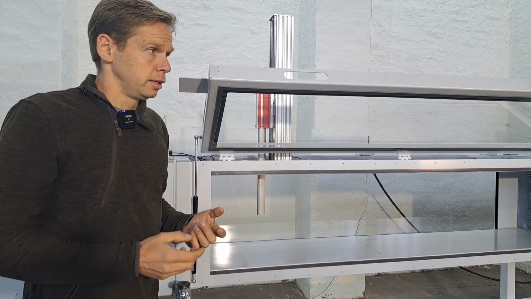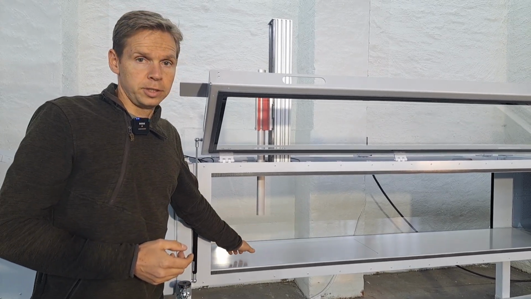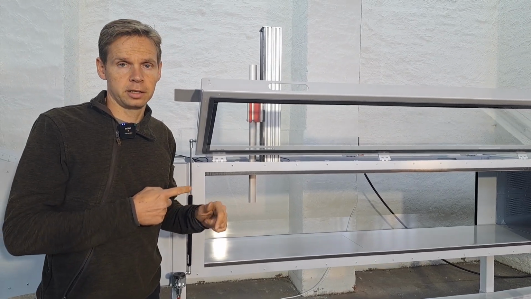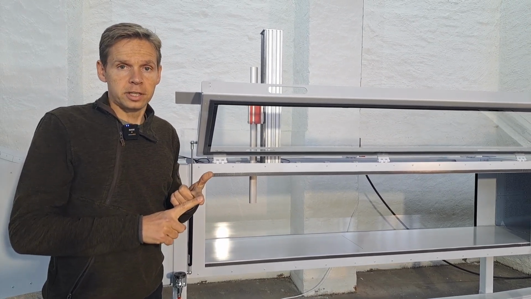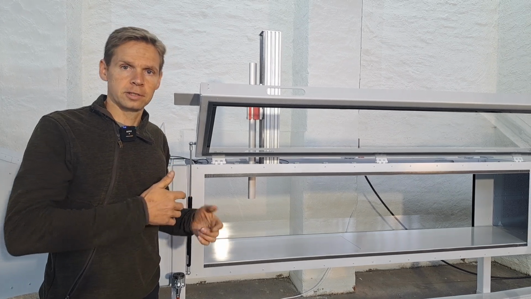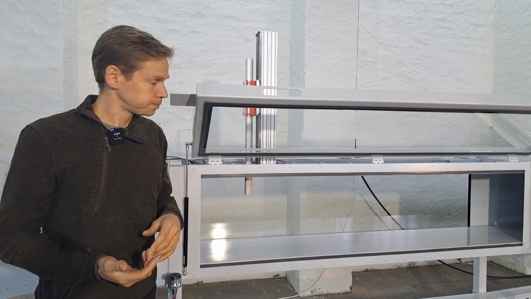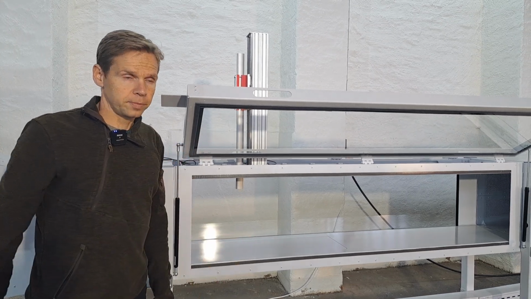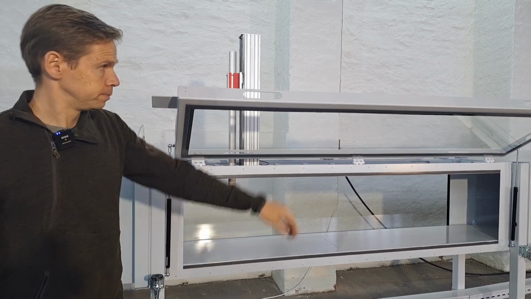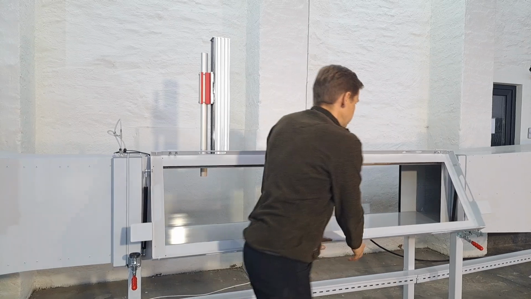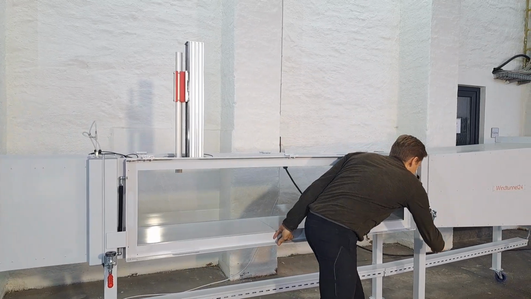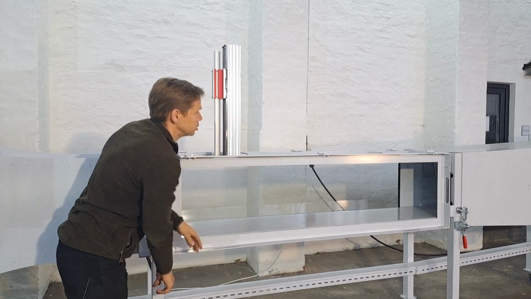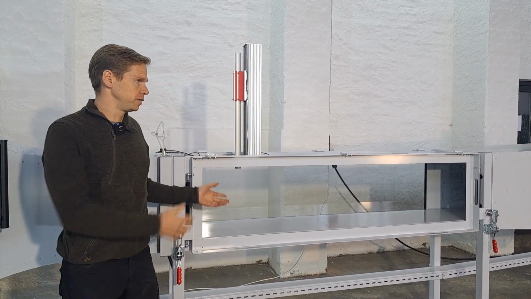You also can get it with an integrated wind tunnel scale. We have a three-dimensional wind tunnel scale and a 6-dimensional one. 6-dimensional means 3 forces and 3 moments. Also a mechanism to turn models is possible. So it's a long test section. We also have it as short.